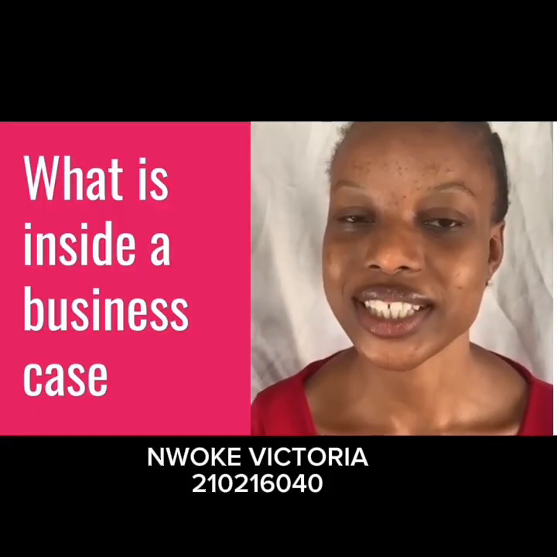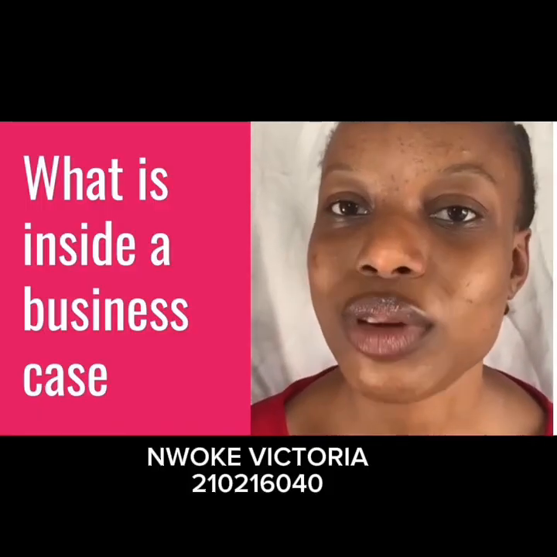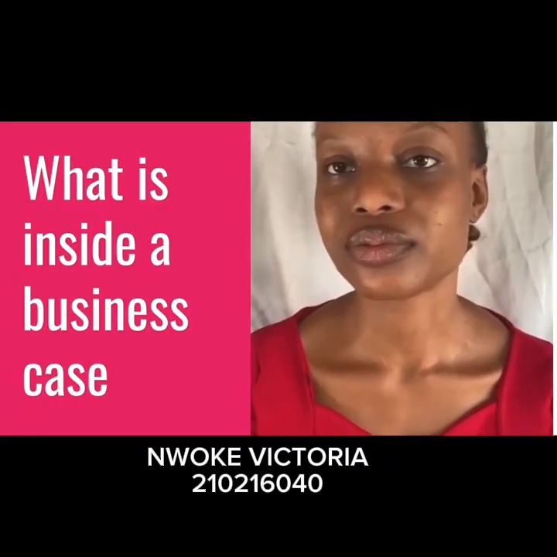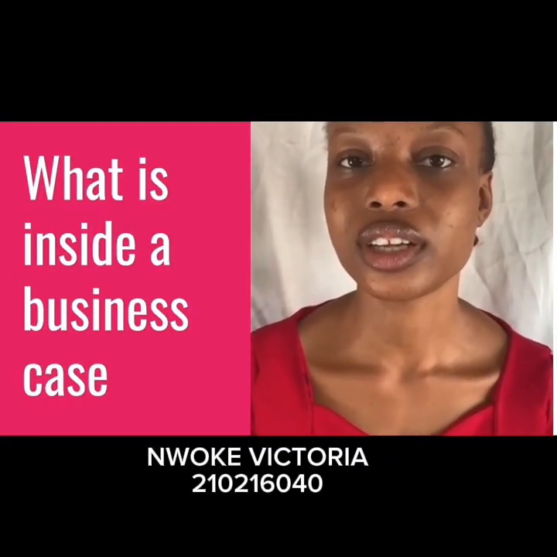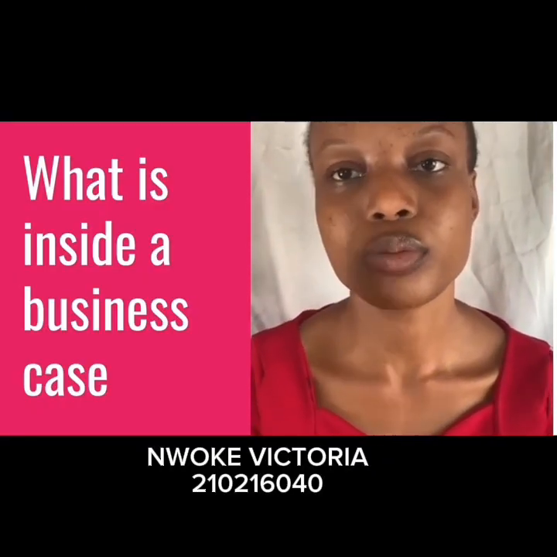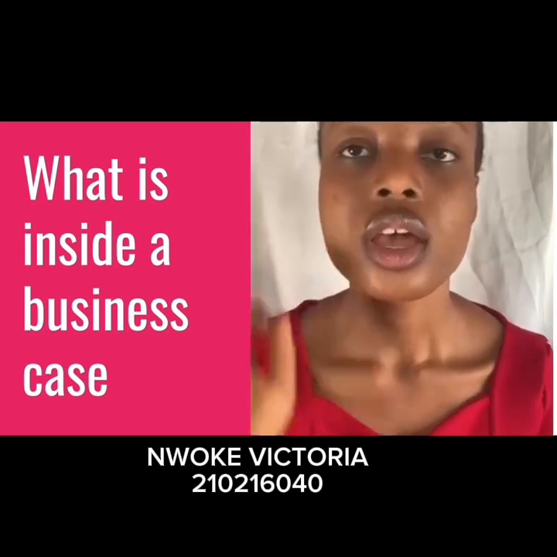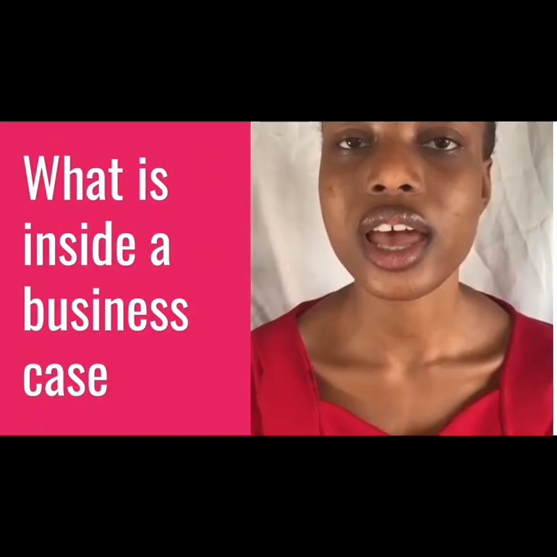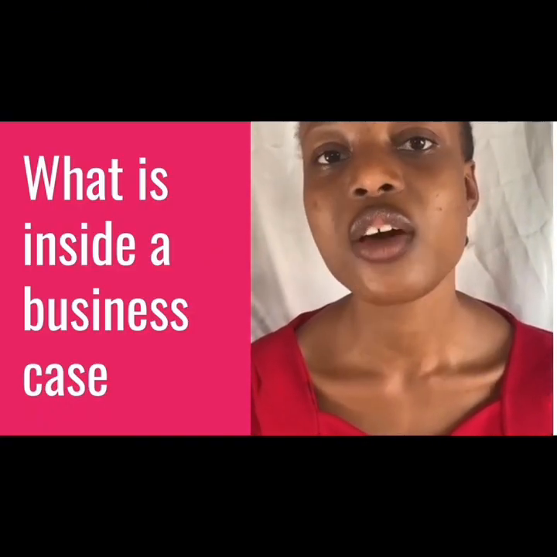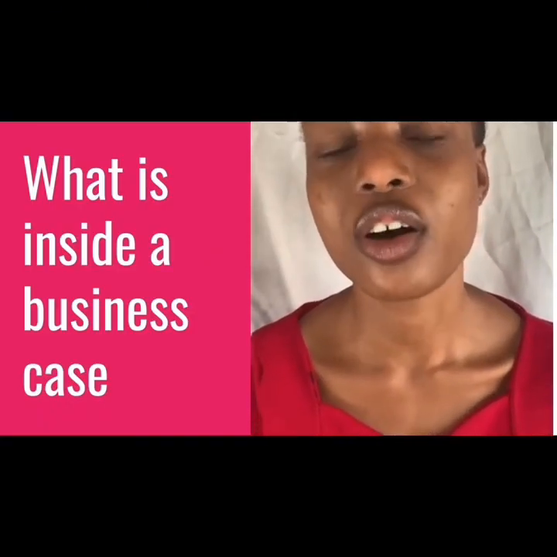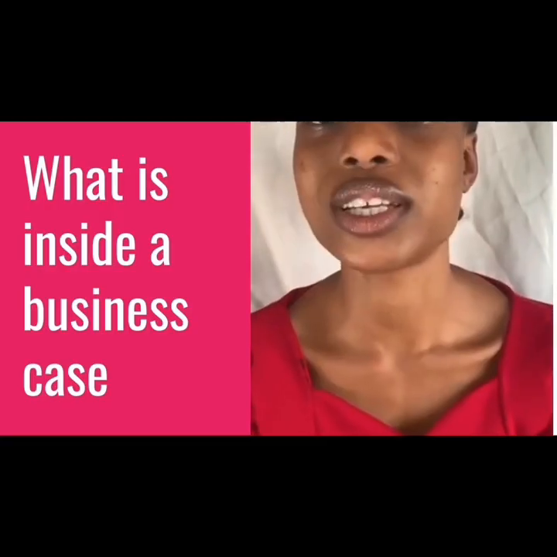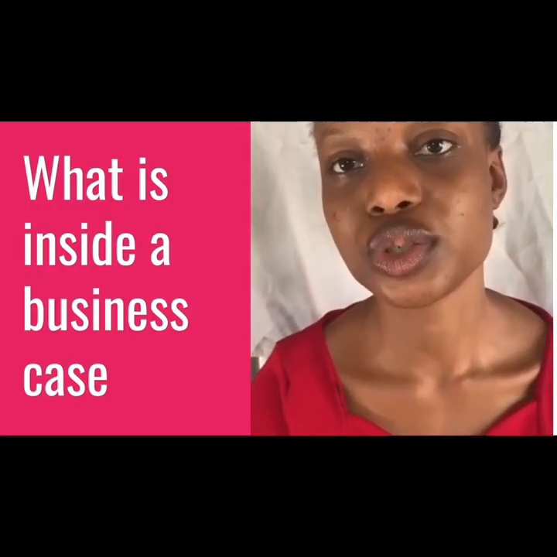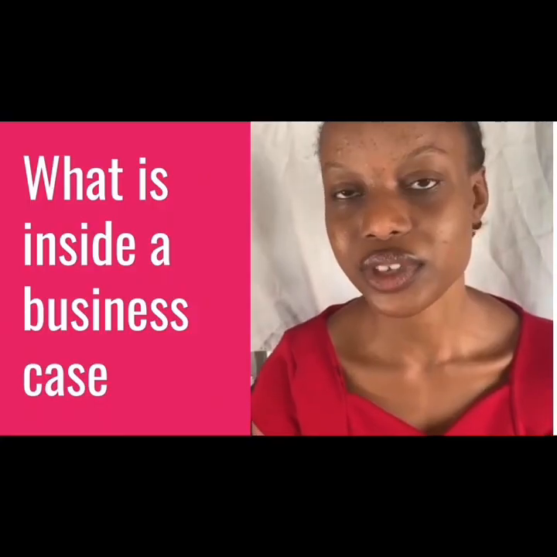Have you ever wondered what's inside a business case? Inside a business case, we have the executive summary. The executive summary is a short one-page overview. If the manager does not want to read everything, the manager just reads that one page in the file. Now, the second one, we have the problem statement. Problem statement is a clear explanation of the issues or challenges facing the organization. Organizations, of course, must be going through one or two, and this is a clear statement of the issues or problems they're facing in the organization.